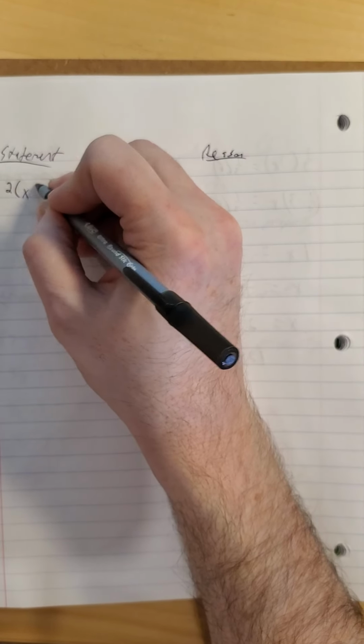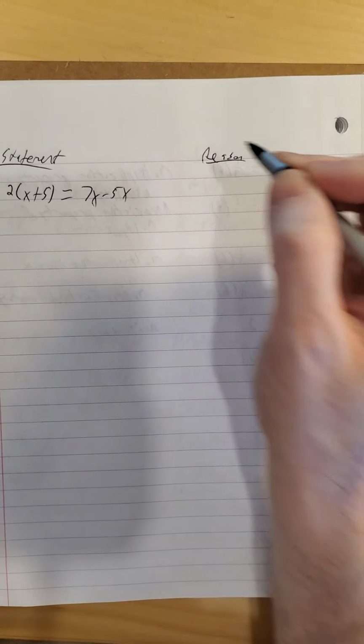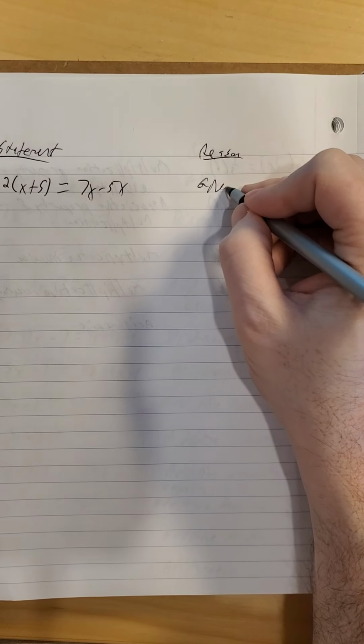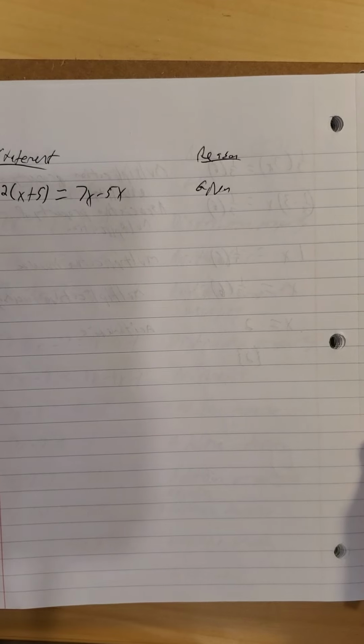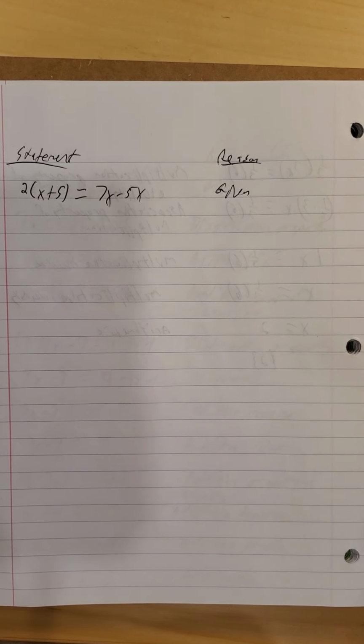So do 2 by the quantity x plus 5 is worth 7x minus 5x. So go ahead and pause that, see if you can run through it, come up with a solution, and the domain, since we haven't stated it, assume it is I, the set of integers.